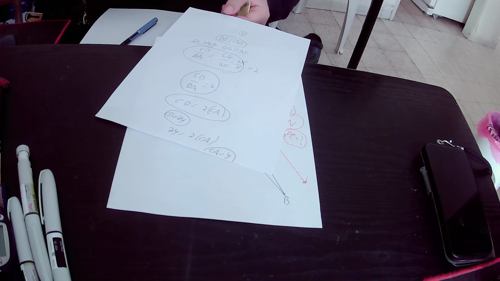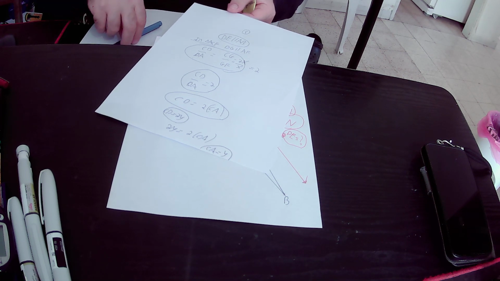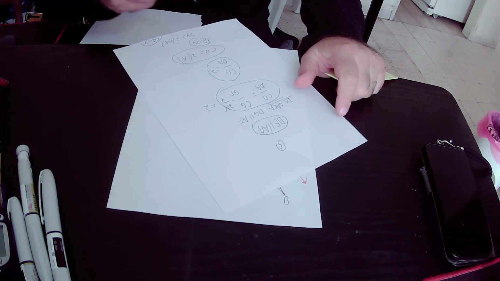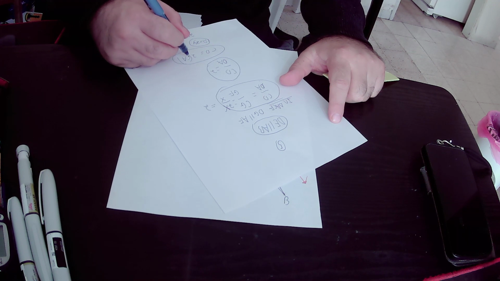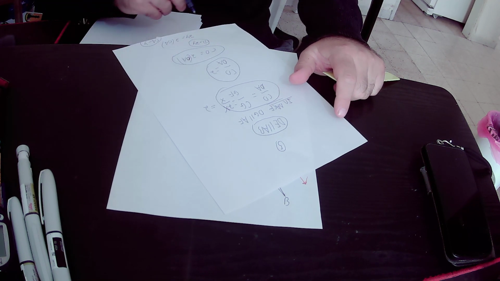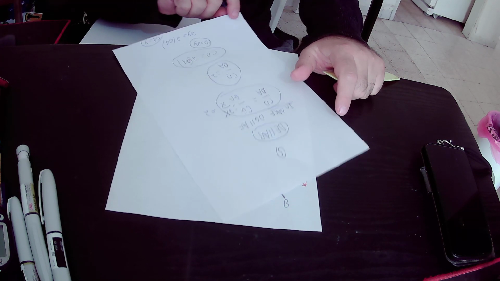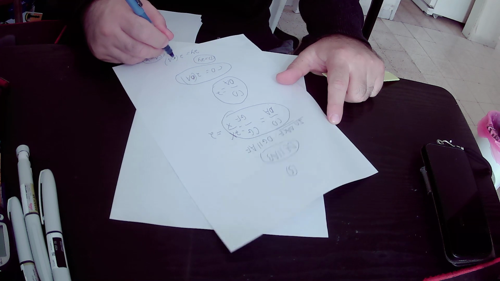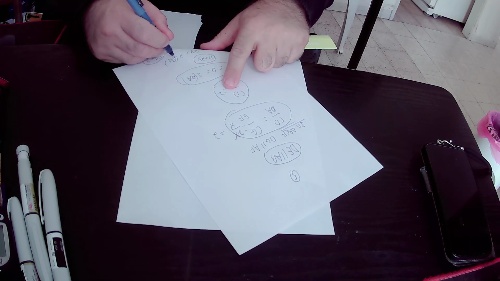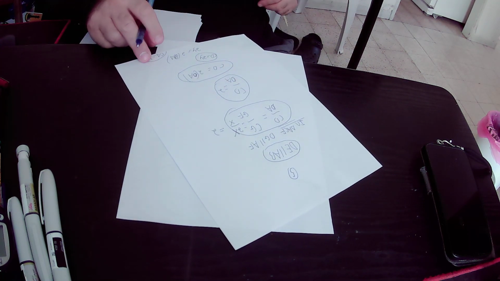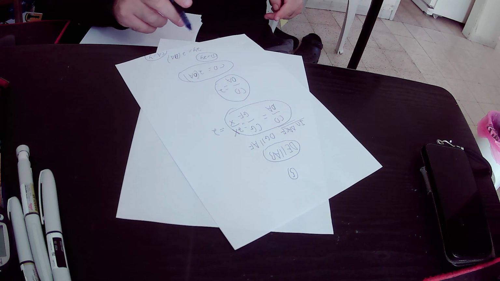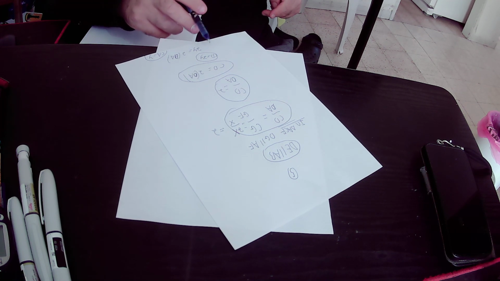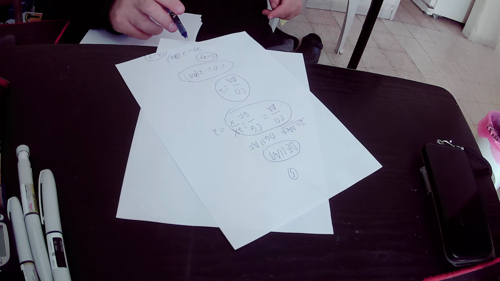So here we get that CD equals 2 times DA. If CD equals 2y, we substitute and get that 2y equals 2 times DA.